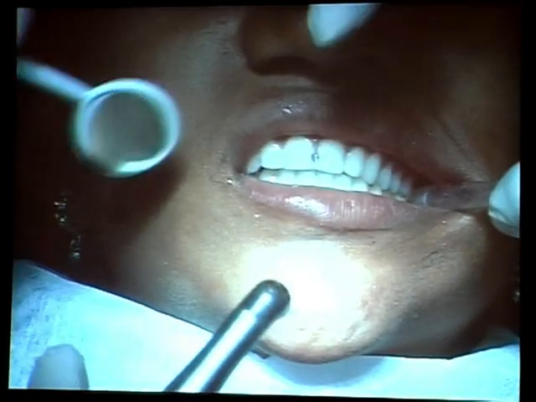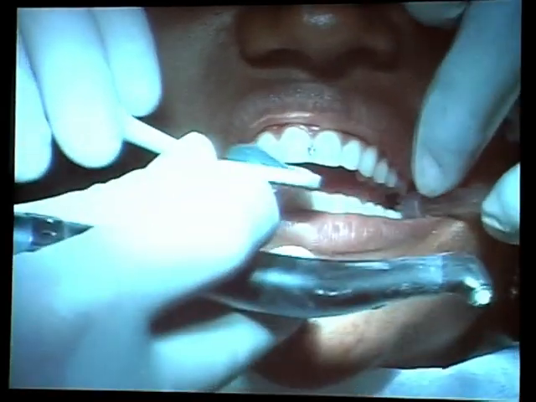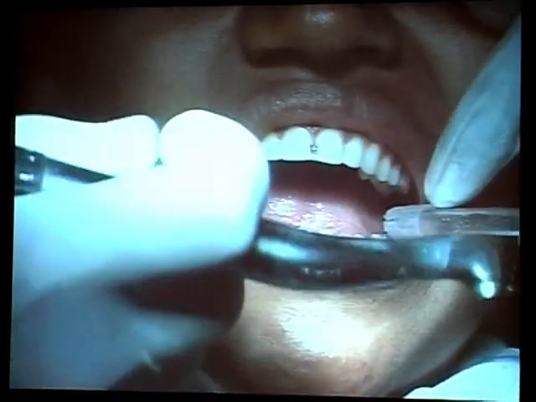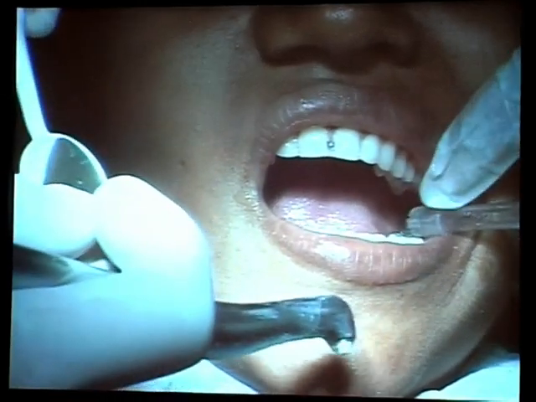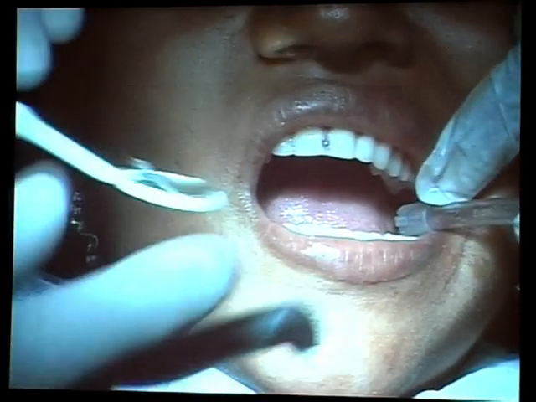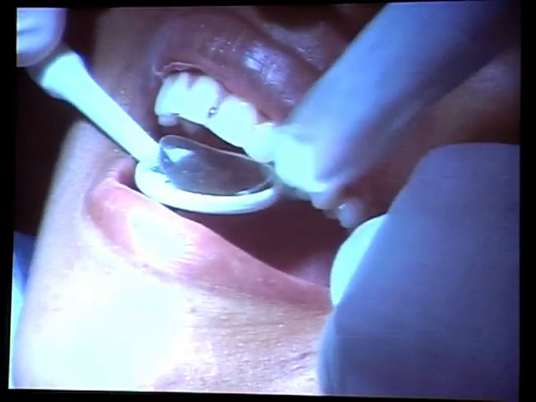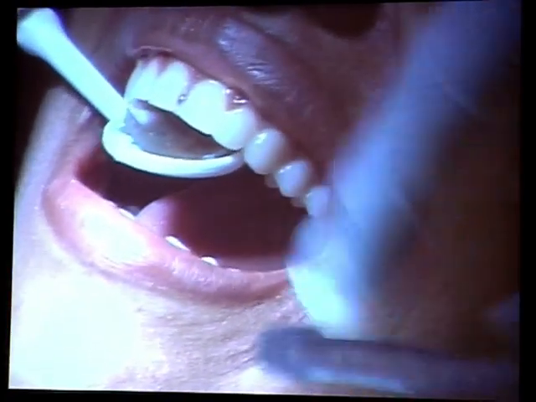I will have a look from the inside. Perfect. Do we have another mirror, perhaps?